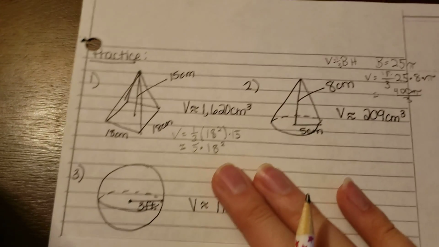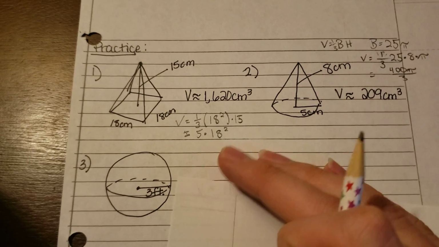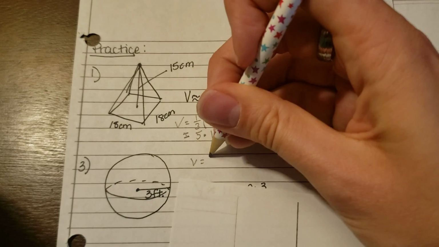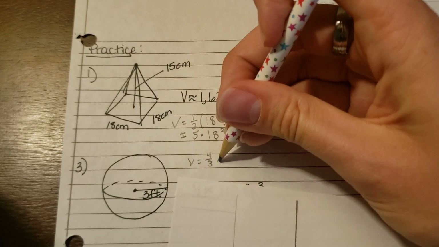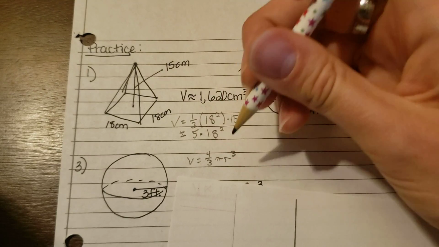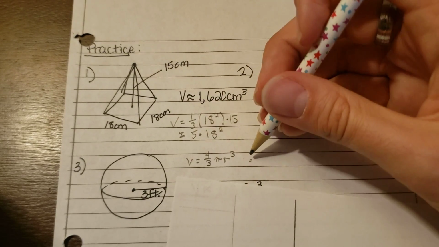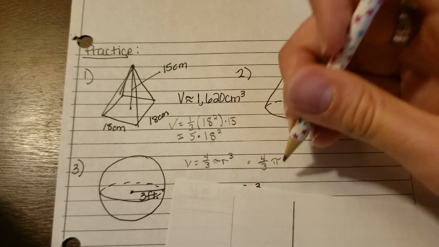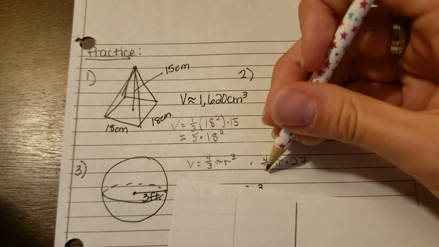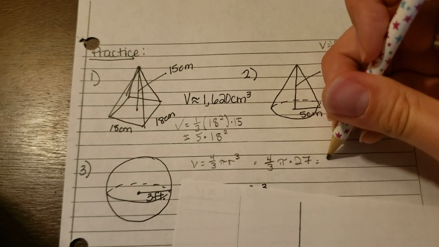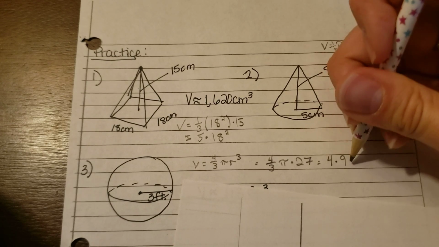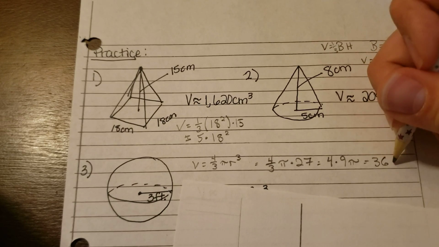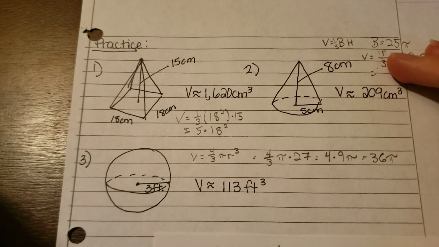Okay, and then finally we have this bad boy. Again, volume of a sphere is 4/3 pi r cubed. In this case, that'll be 4/3 pi times 27. 27 divided by 3 equals 9, and 4 times 9 pi is 36 pi, which is roughly 113 feet cubed.